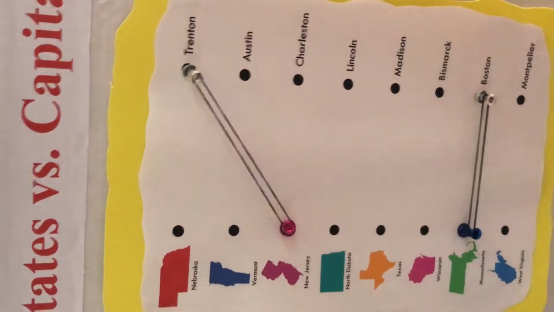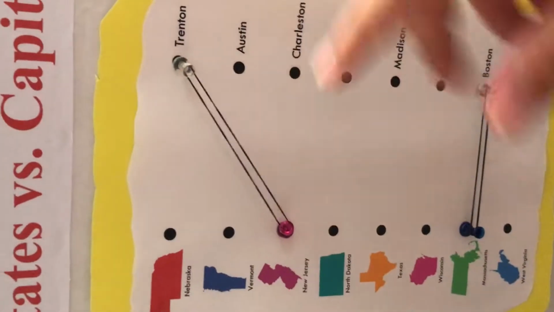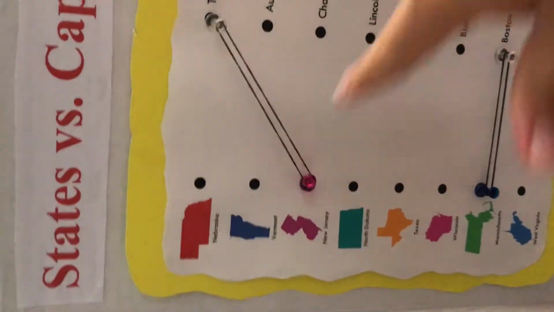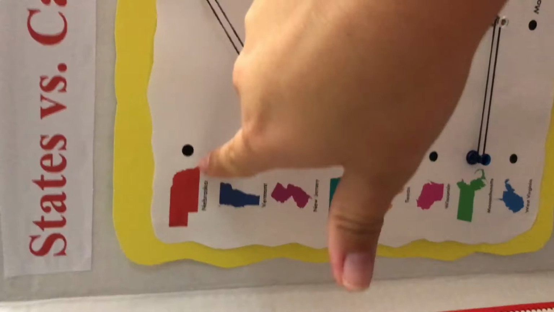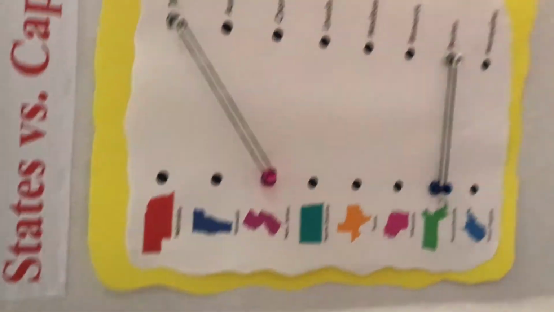Something a teacher could do, just like I'm doing, is cross out Nebraska. That way they can't see Nebraska, so they have to try to figure out, okay, what's the capital of this, but I need to figure out what this is first. Is it Nebraska? Is it Vermont? Is it Jersey? Whatever it is. That's all they're really doing.